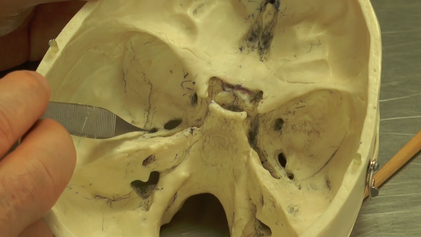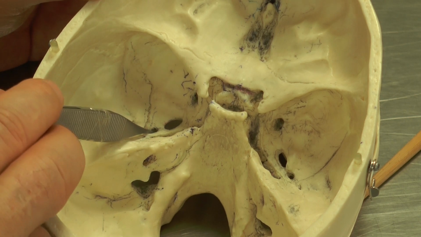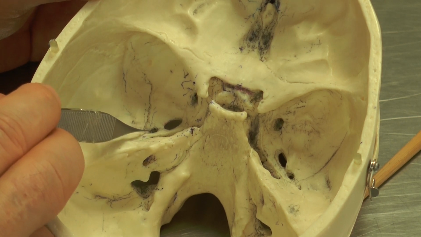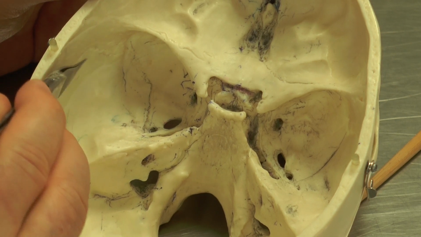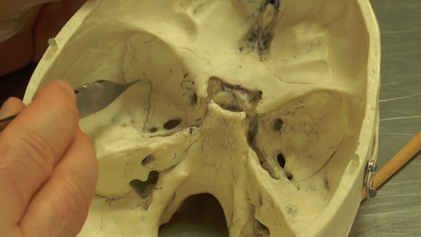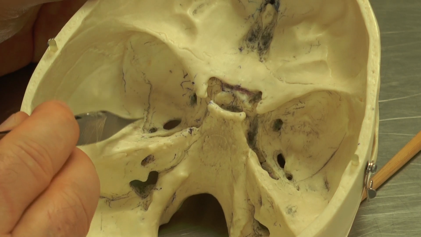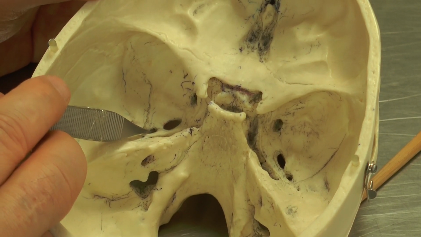All right, and this foramen is called the foramen spinosum. As you can see, the middle meningeal comes out and forms these sulci, or the vascular structures in the skull, coming out from the foramen spinosum.